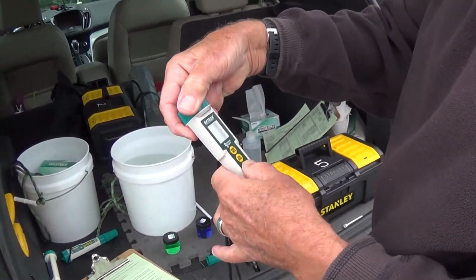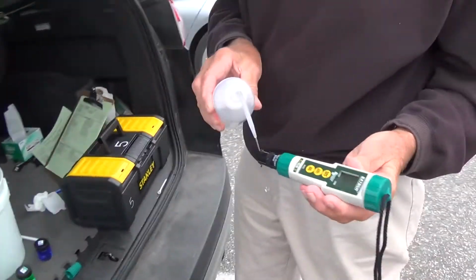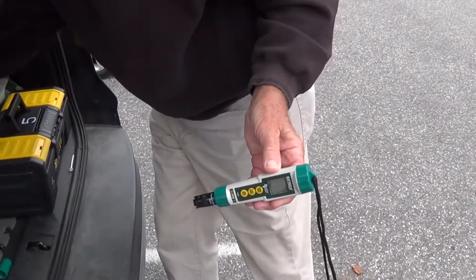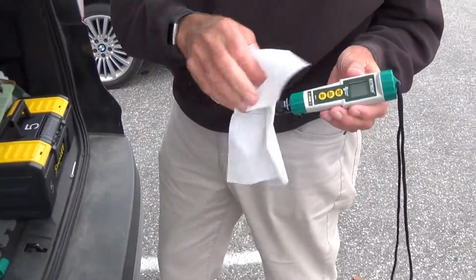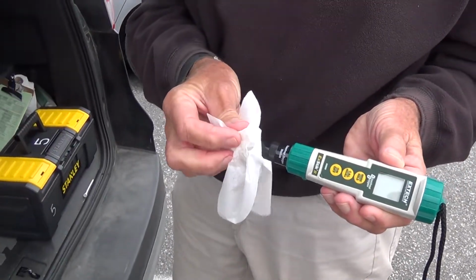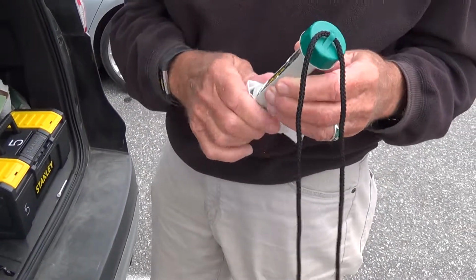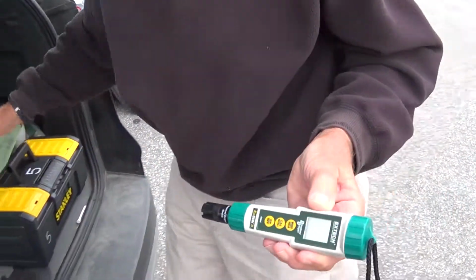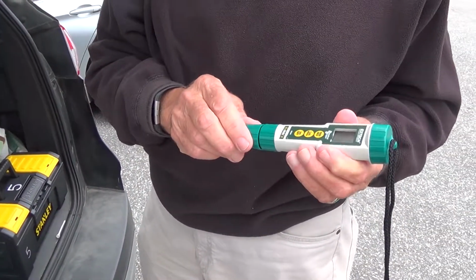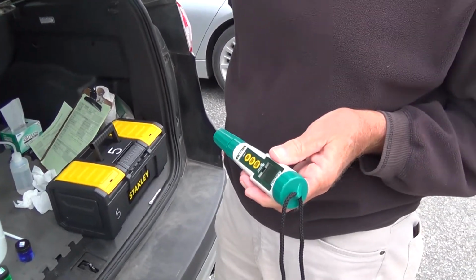Turn it off. Give this a rinse. And you want to be real careful with this membrane. I just hold this. So you're not touching the membrane itself? No, I'm not. Okay. Cap back on.